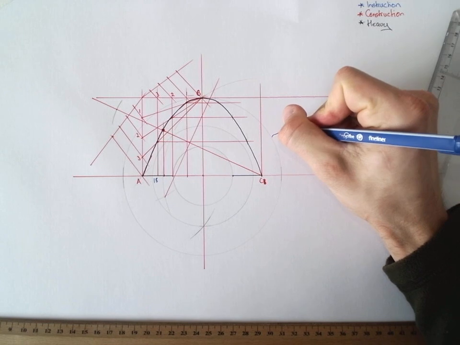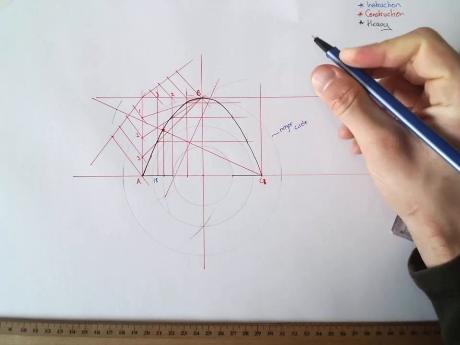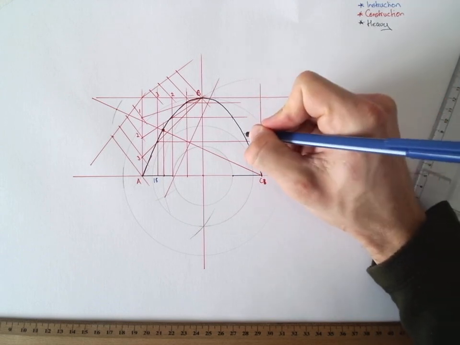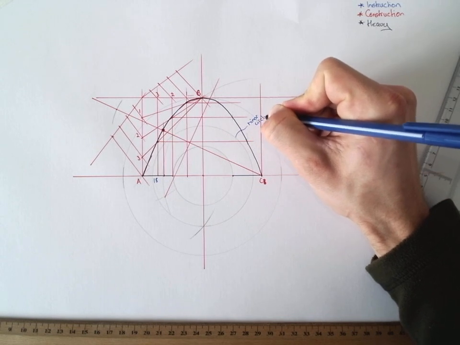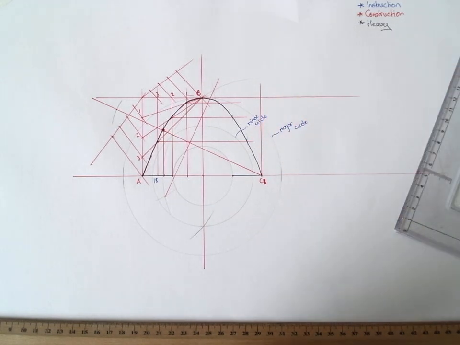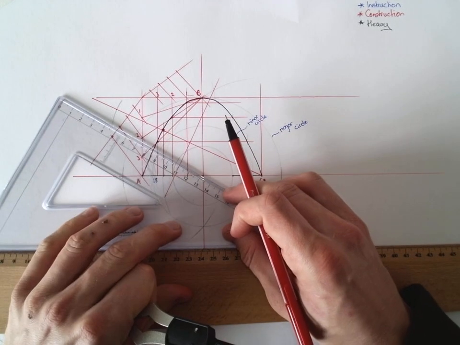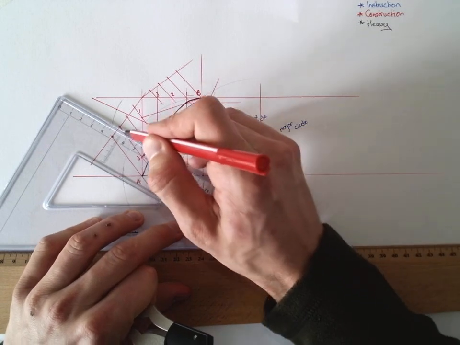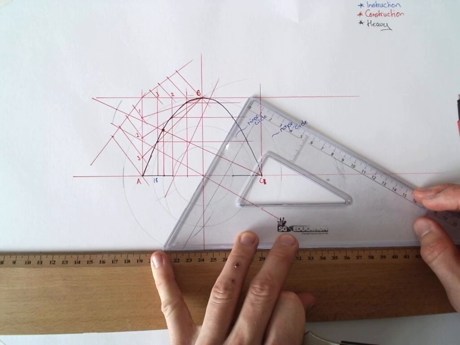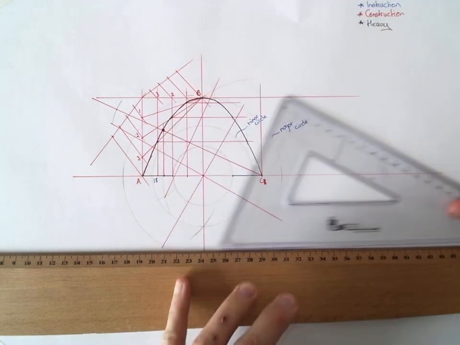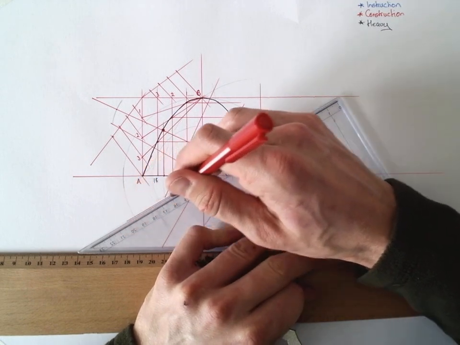Okay, so that's our major circle, and there's our minor. Now I'm going to go ahead and construct the ellipse. Using the 60-30 from the center, I'm just going to bring that through the center. So you can see it's really starting to get messy. So this is what I'm talking about with a sharp pencil.